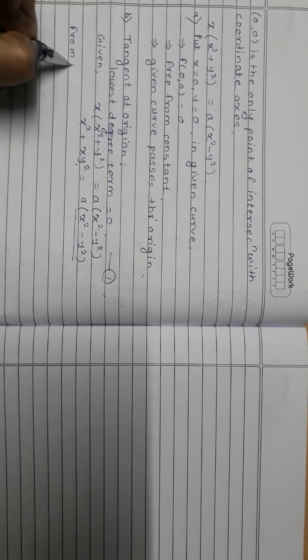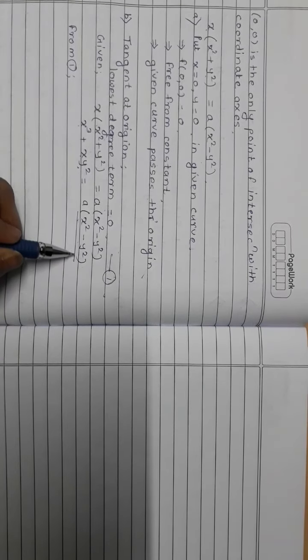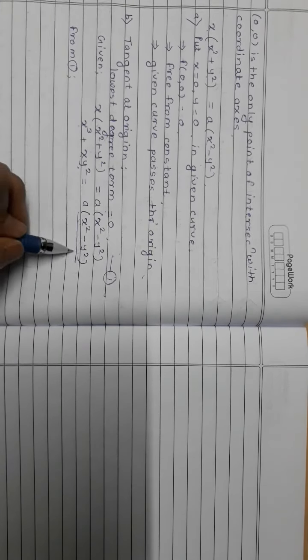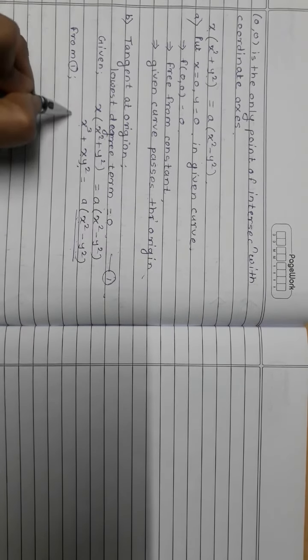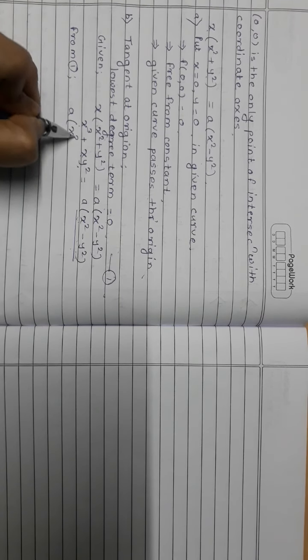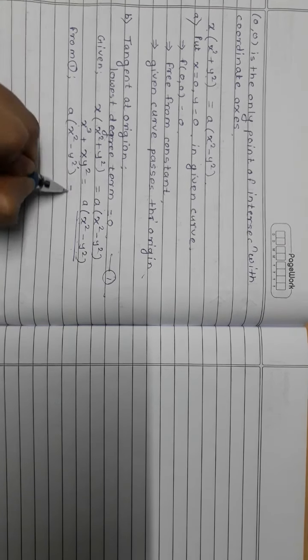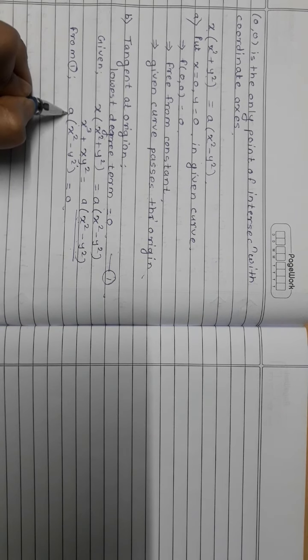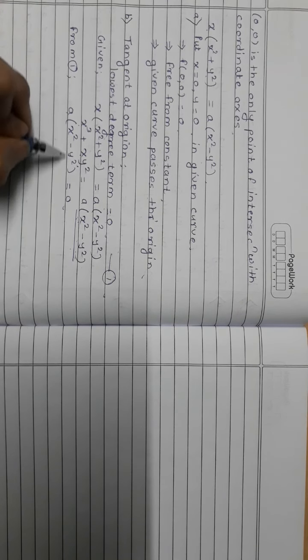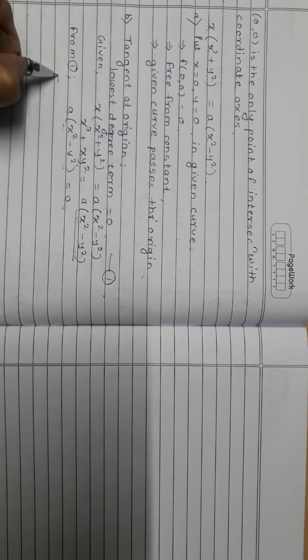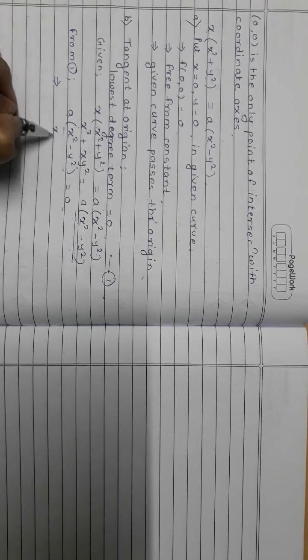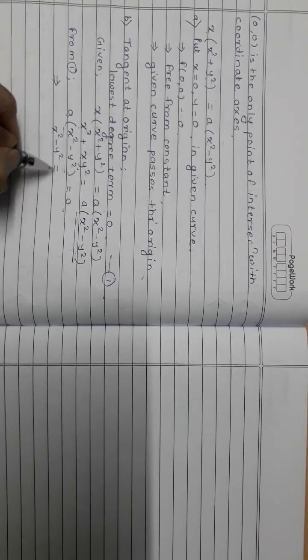So from 1, substituting the lowest degree term equal to 0, you need to substitute a into x square minus y square is equal to 0. We don't have any information about a, it cannot be 0, so I'll just consider x square minus y square is equal to 0.